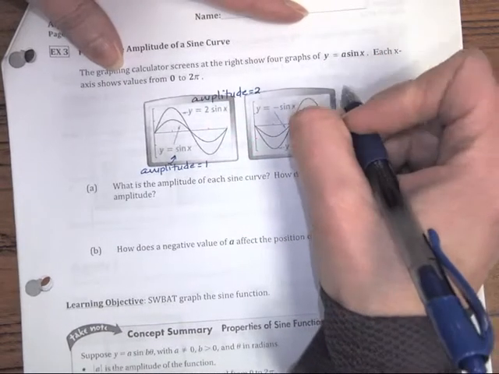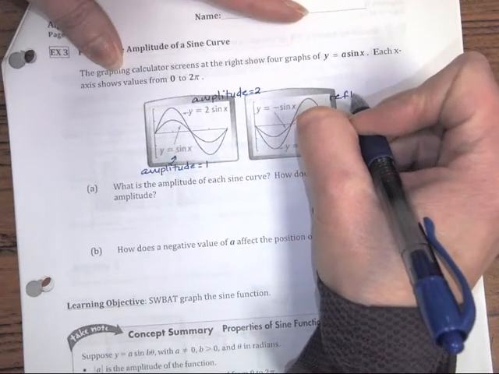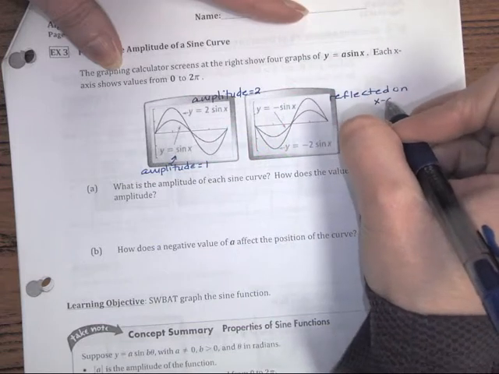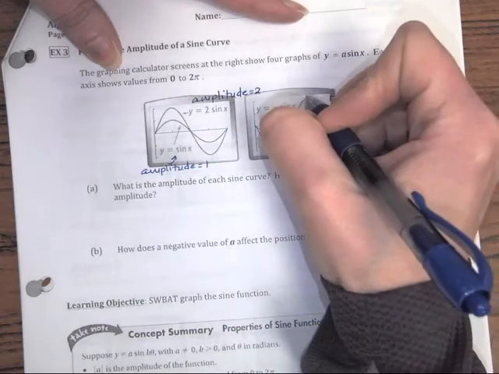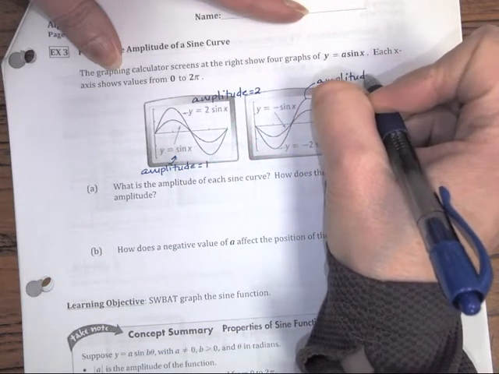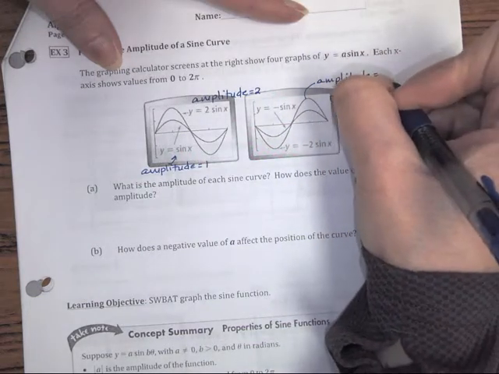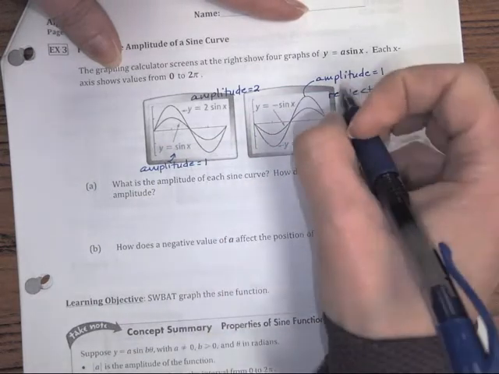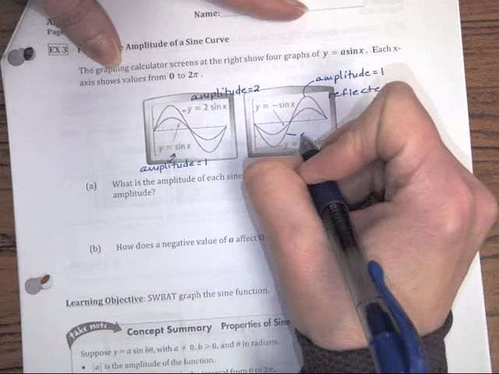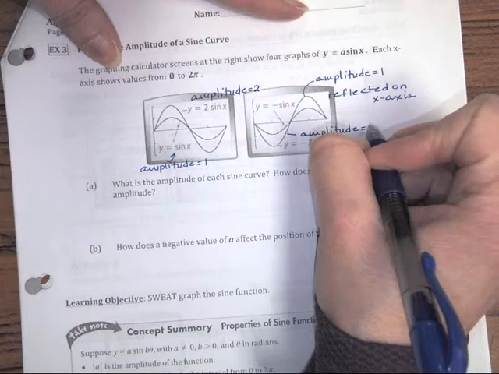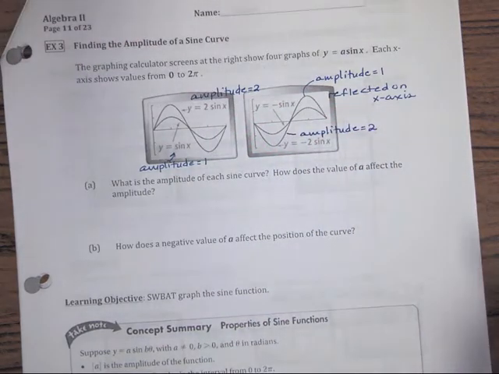This is reflected on the x-axis, or the theta axis, if you choose. We still wouldn't say the amplitude here is -1. The amplitude equals 1, because from the middle, it's going up 1 and down 1. And the amplitude here equals 2, because from the middle, it's going up 2 and down 2.